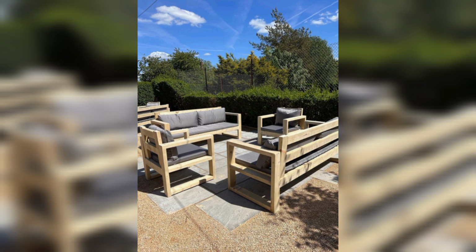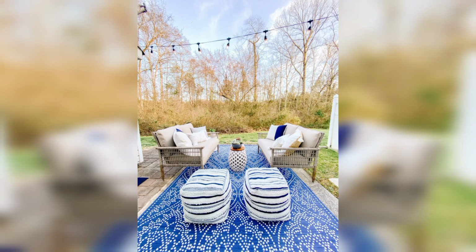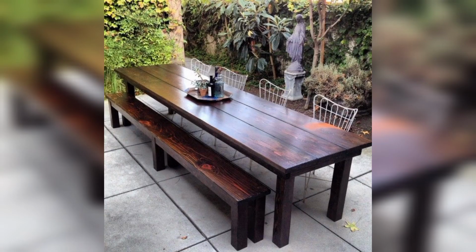Modern wood outdoor furniture cushions can serve as an extension of your indoor design coordination.